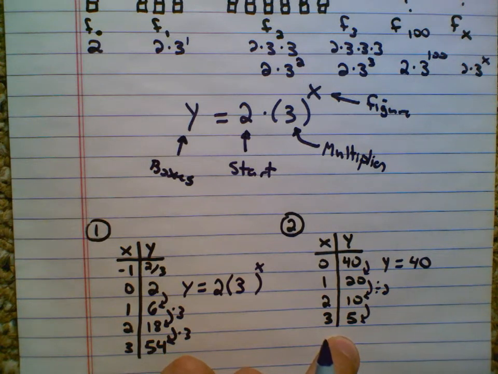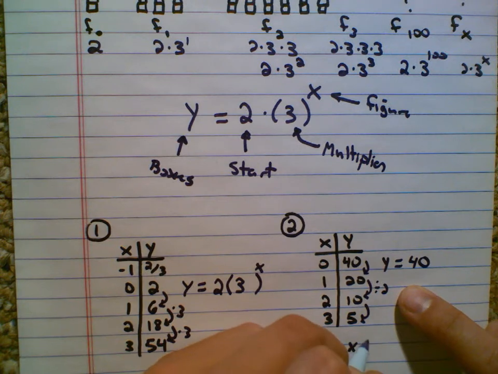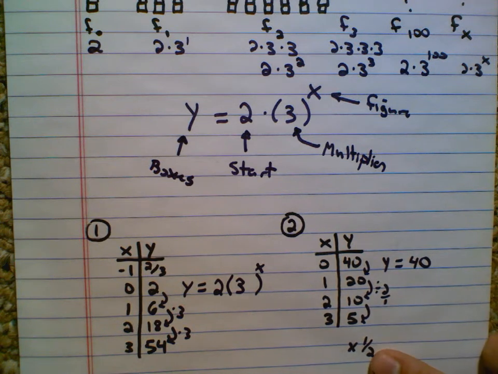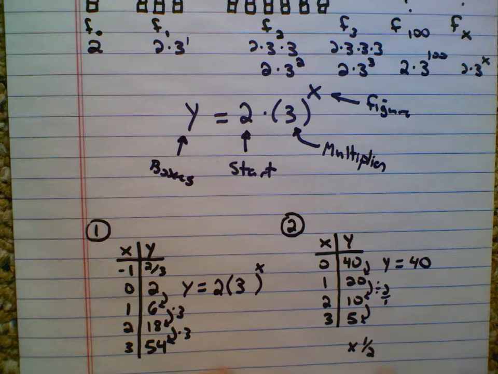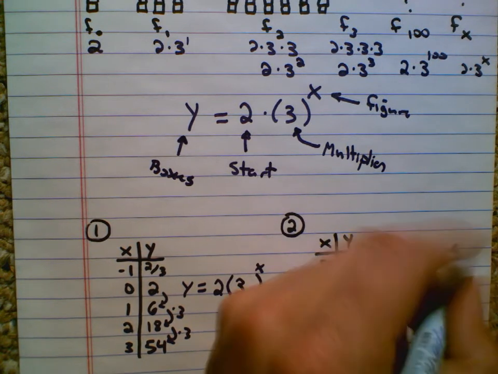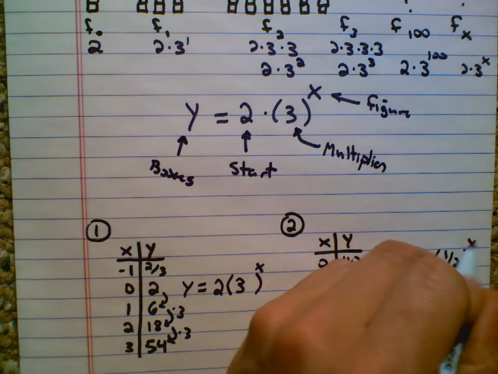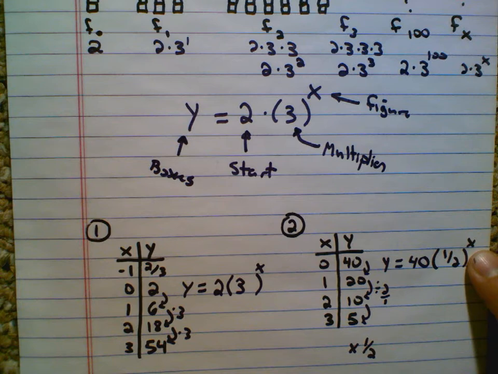The thing to remember, though, is that anytime you divide by a number, that's the same thing as multiplying by the reciprocal. So 2 is the same thing as 2 over 1, and the reciprocal of 2 is 1/2. Notice each of these is getting cut in half. It's getting multiplied by a half. So I start with 40, I multiply by a half every time, so my equation would be y equals 40 times 1/2 to the x.